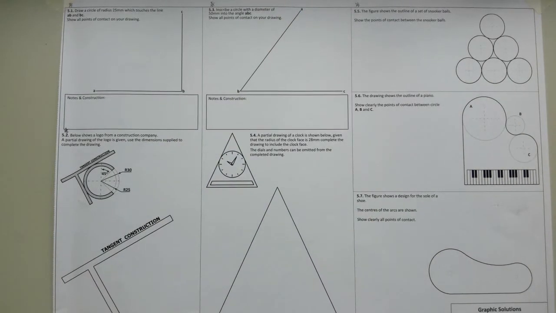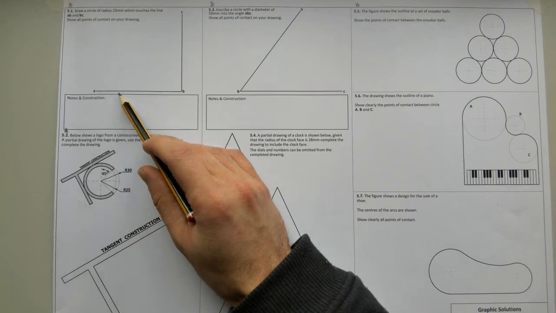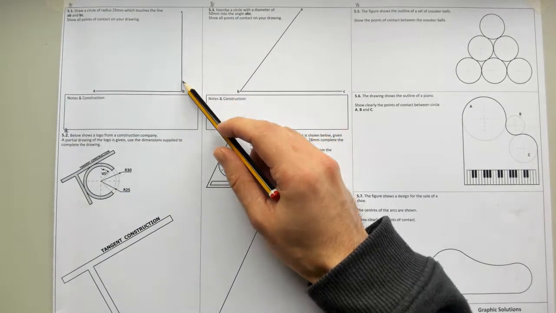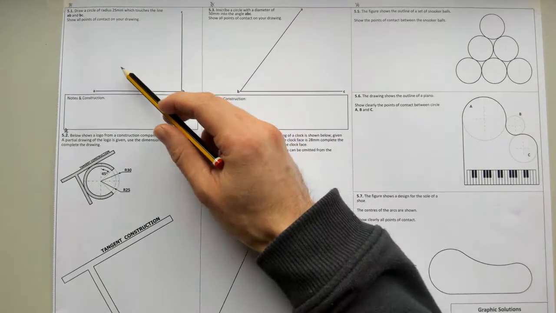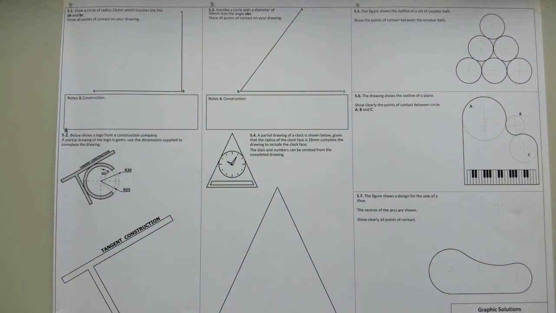For a circle, it's important to remember that the centre is always going to be a set distance away from the two lines. So for example, this one is given as radius 25, so what we need to do is find a line that's going to be 25mm away from the line AB, and find a line that's going to be 25mm away from BC, and where those two lines meet will give us the centre of the circle, and that'll give us a point that more importantly is 25mm away from both lines.